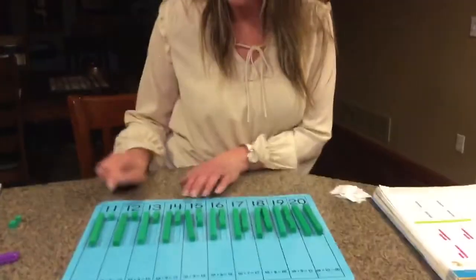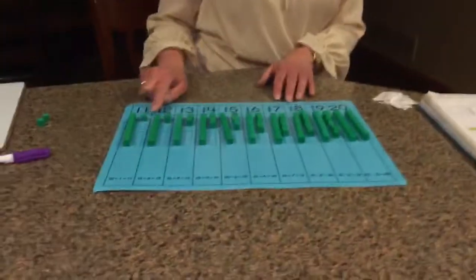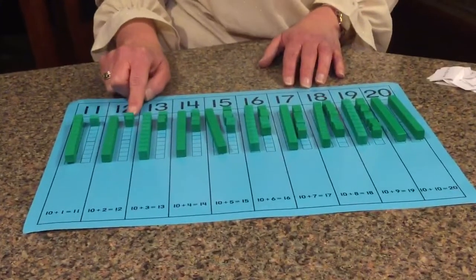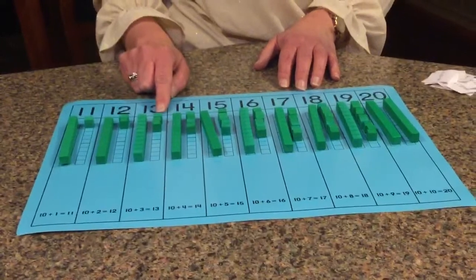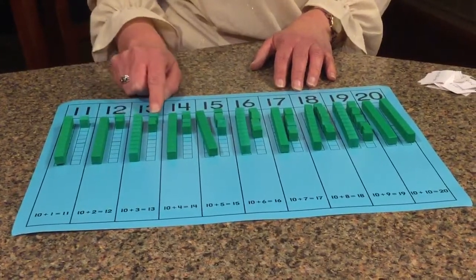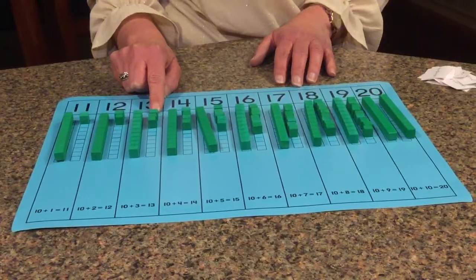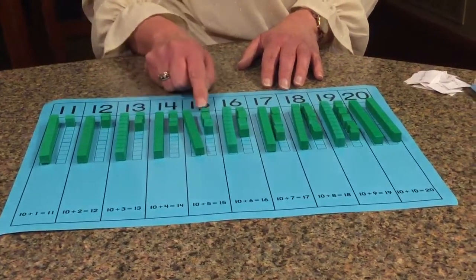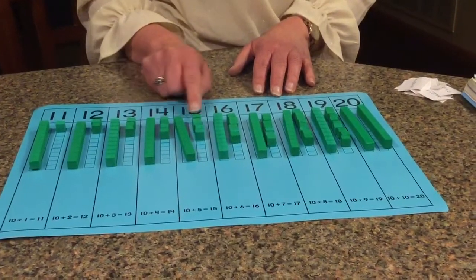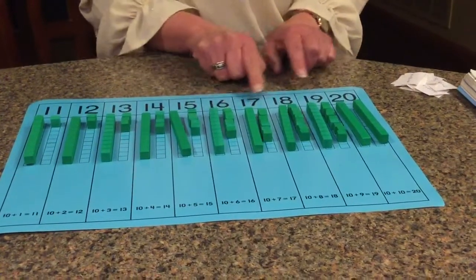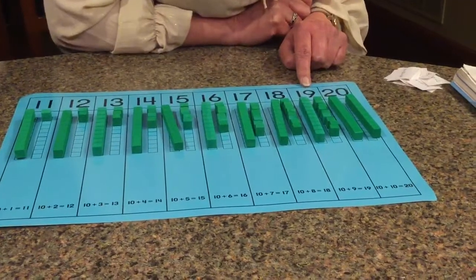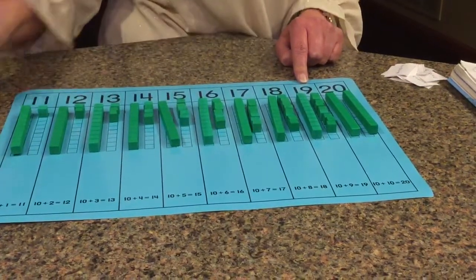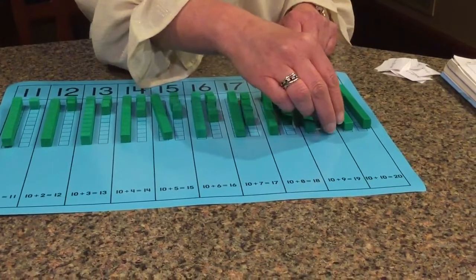I bet one of you noticed that as we start at the 11 and go to 12, you add one more 1. And 13, you have 2 1s here. And to get to 13, you need one more 1. And 14, you're going to add one more 1. And you're going to add one more 1 to get to 15. And you keep going. But then when you get to 19, if you added one more 1, you would have 10.